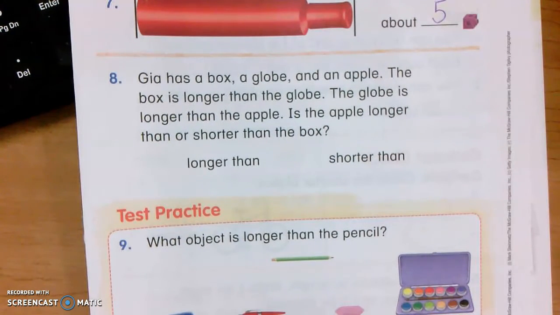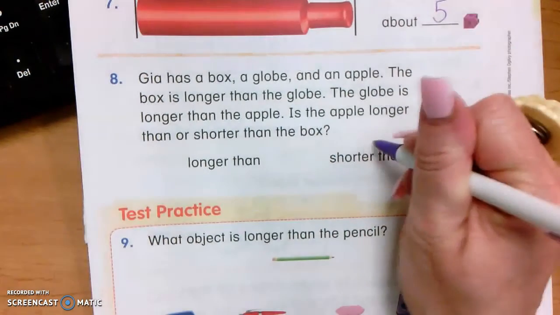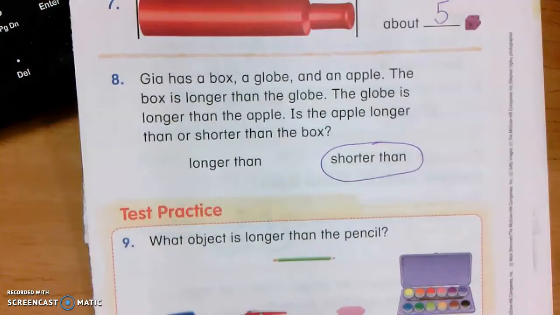So Gia has a box, a globe, and an apple. The box is longer than the globe. The globe is longer than the apple. Is the apple longer or shorter than the box? So you'll remember that the apple is shorter than the globe, and the globe is shorter than the box. So the apple would be shorter than the box, because the apple was the shortest.